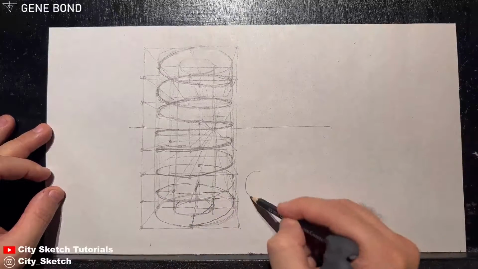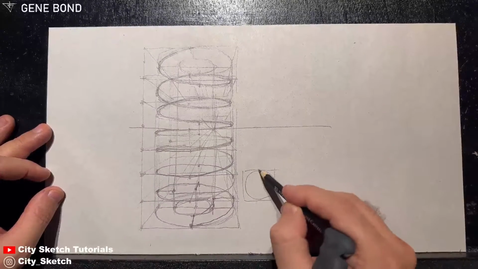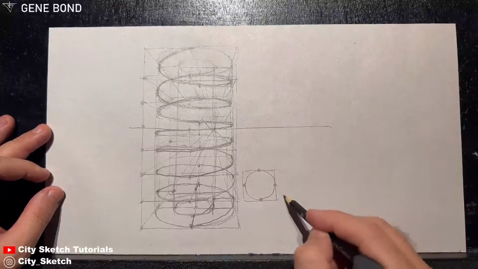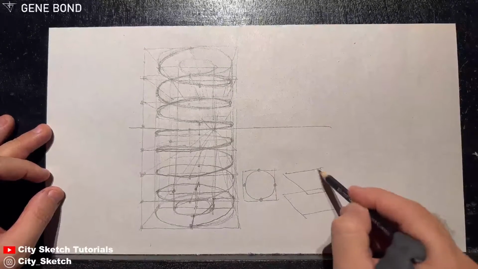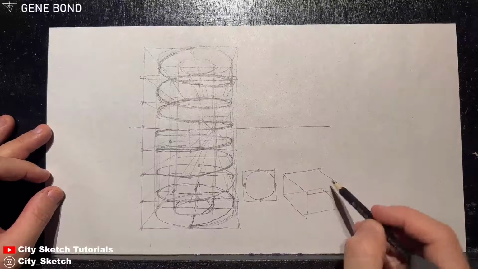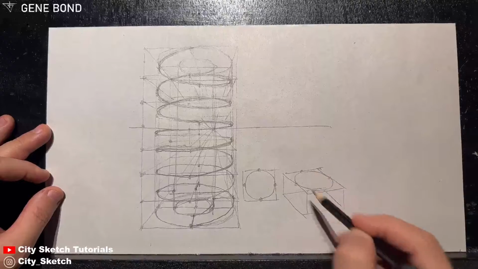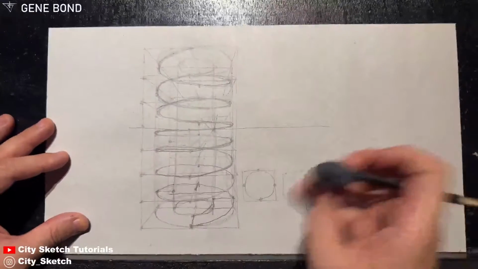So if like we look from the top, before it was 4 points like this. If we look from side, it was yeah, spiral.